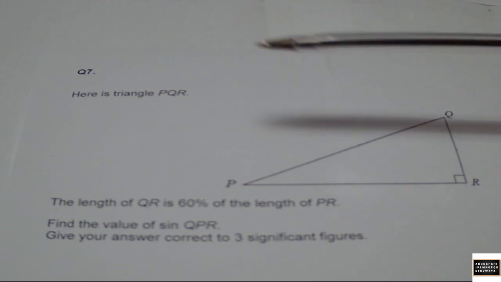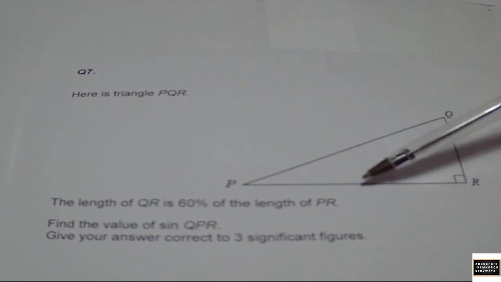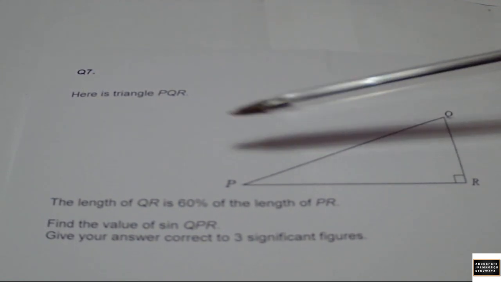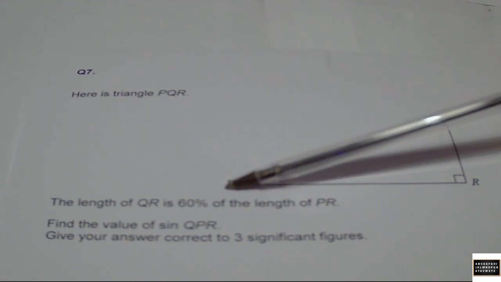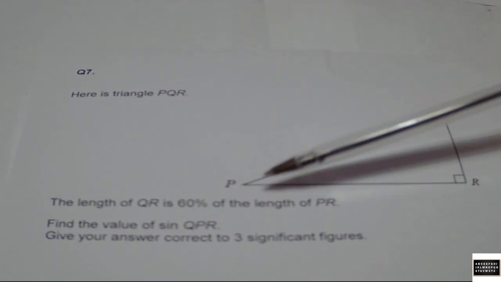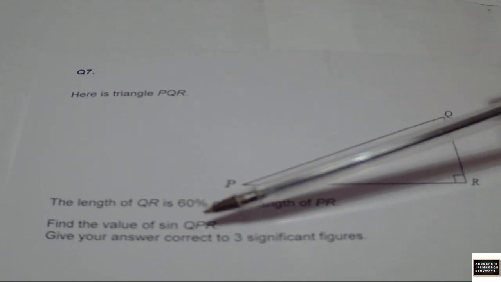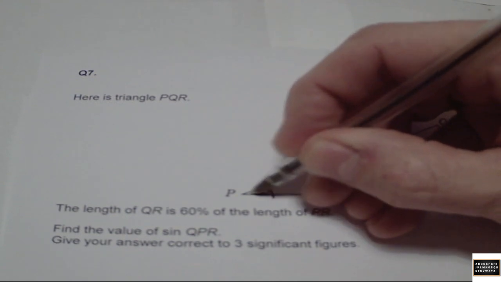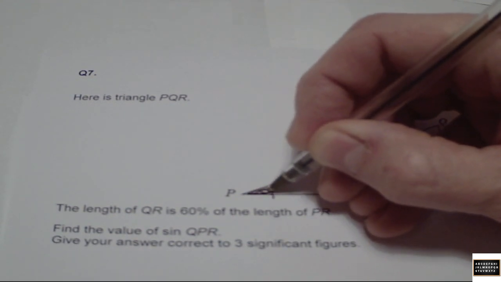So this particular question is saying, here is a triangle PQR. The length of QR is 60% of the length of PR, so 60%. Find the value of sine QPR. So the first thing I'm going to do is label that angle in here, okay, just so I've got that understanding where that angle is.